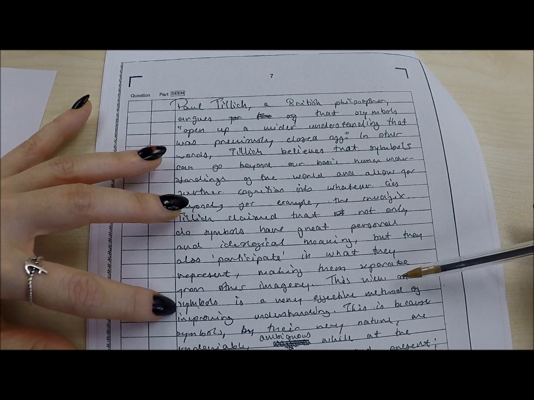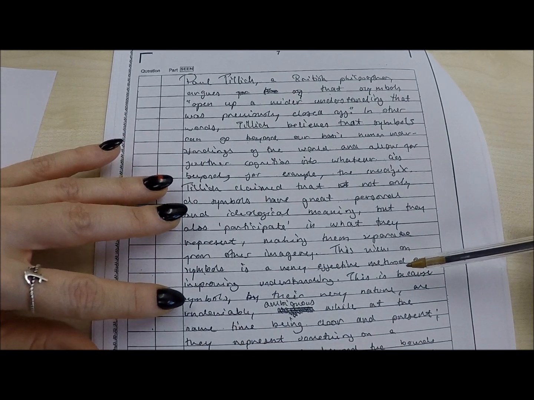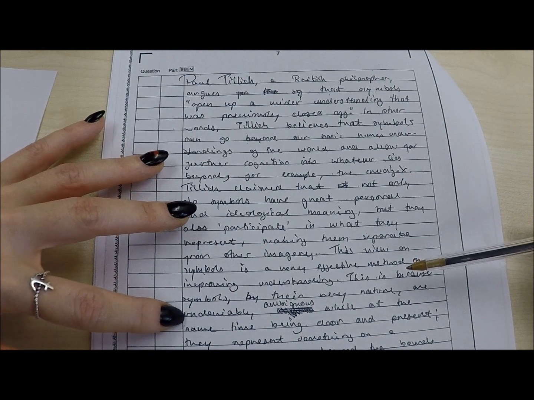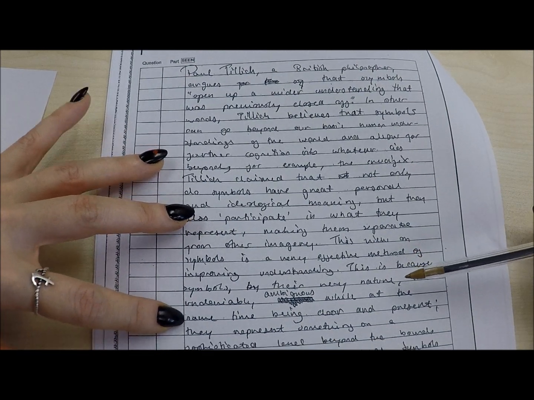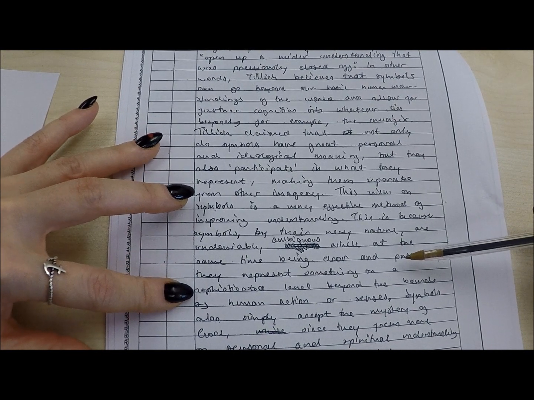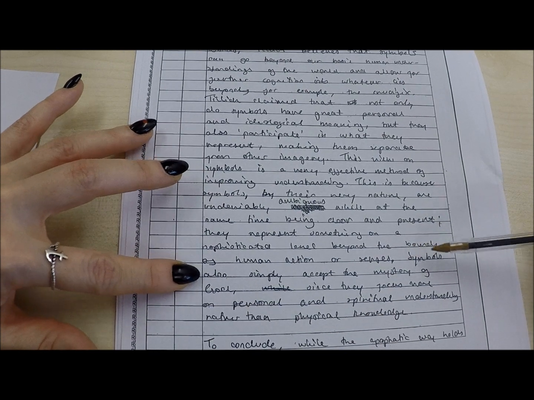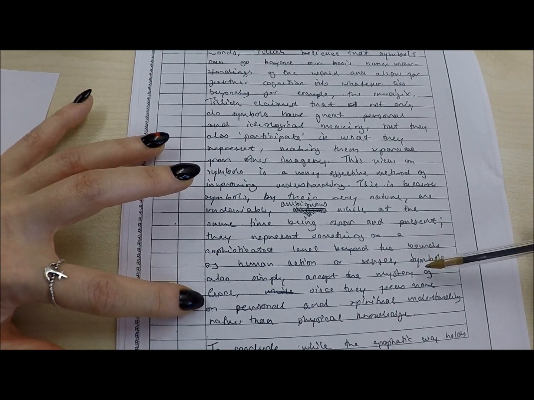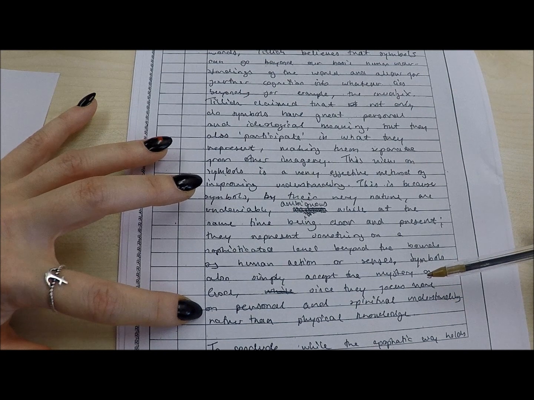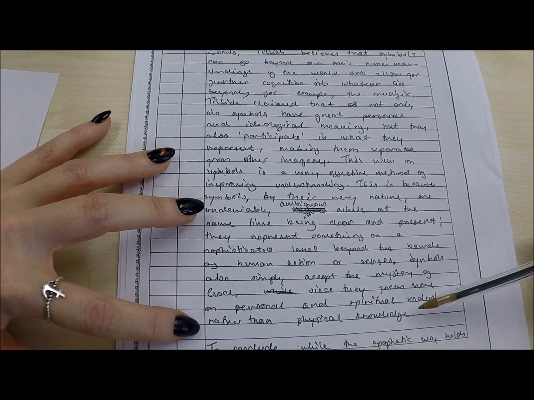This view on symbols is a very effective method of improving understanding. This is because symbols, by their very nature, are undeniably ambiguous, while at the same time being clear and present. They represent something on a sophisticated level beyond the bounds of human action and senses. Symbols also simply accept the mystery of God, since they focus on the personal and spiritual understandings rather than physical knowledge.